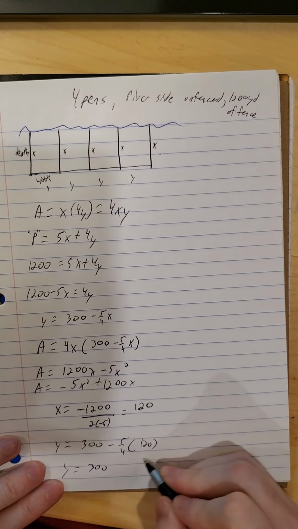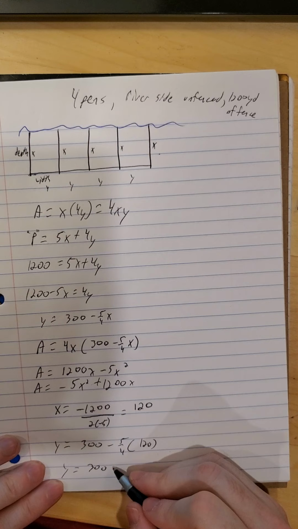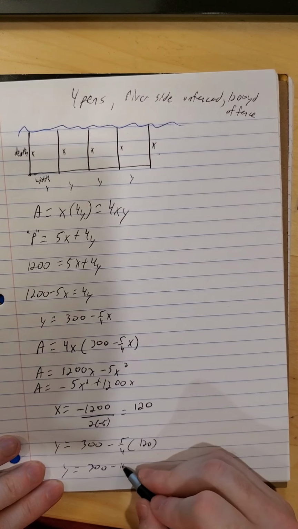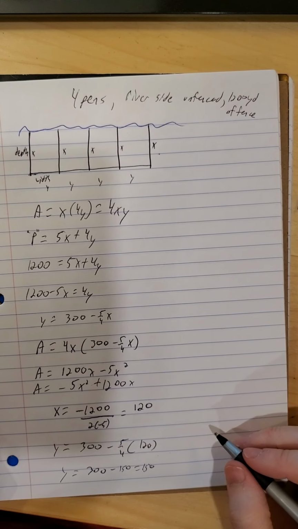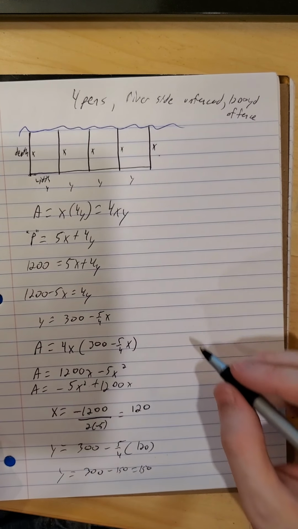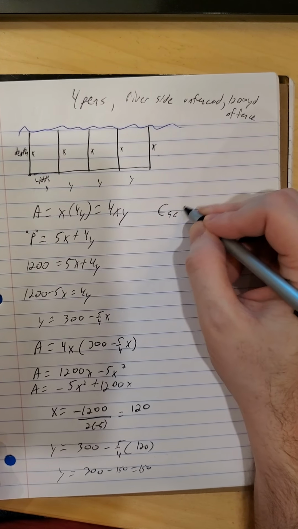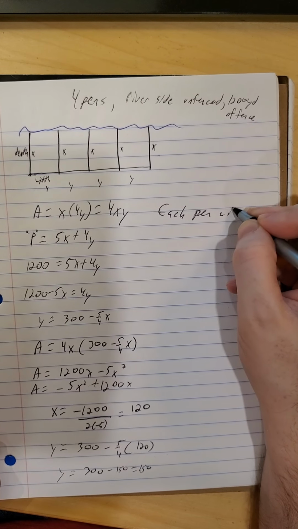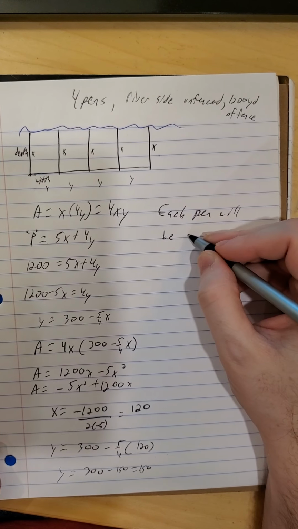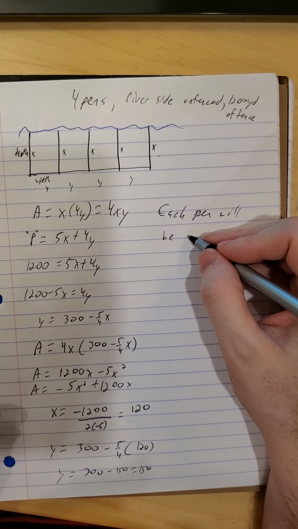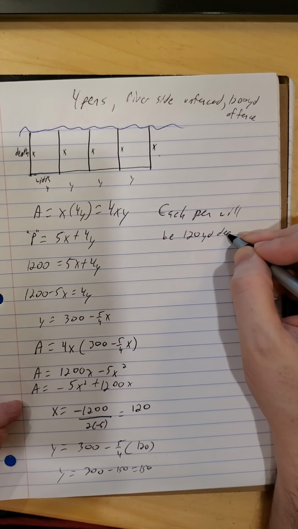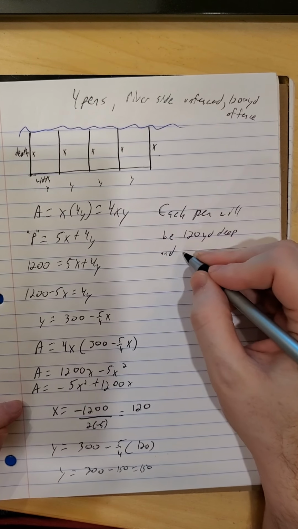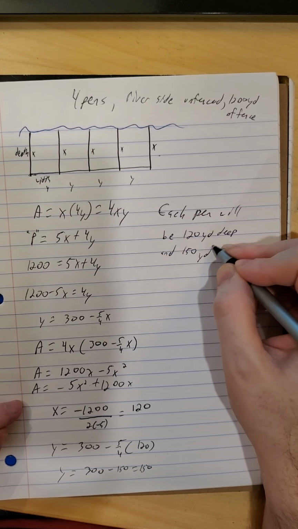It's 300 minus, let's see, 30 by 5, 150, 150. So each pen will be, x was 120 yards deep and 150 yards wide.